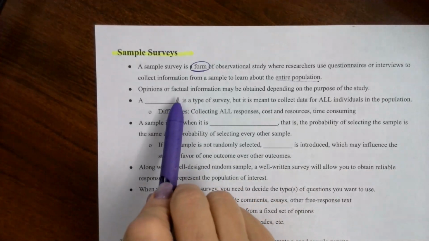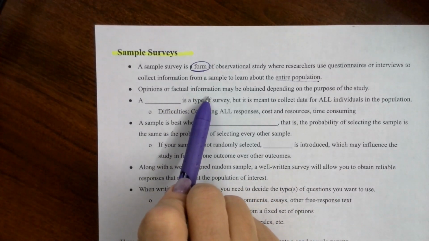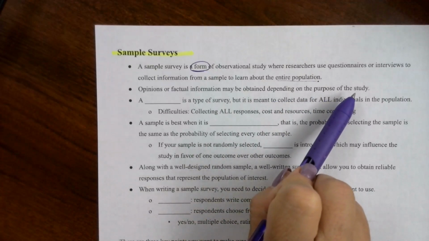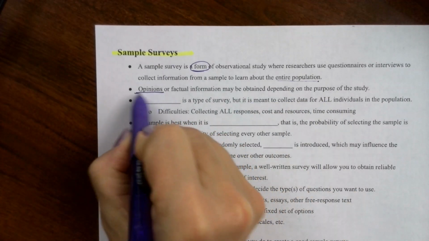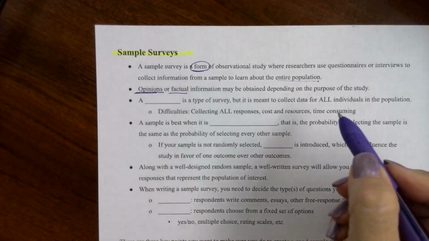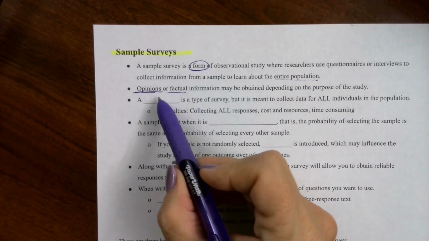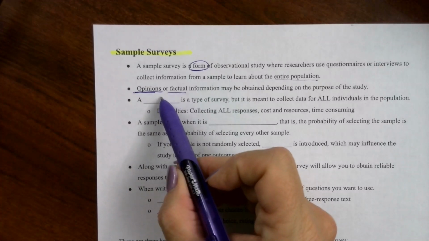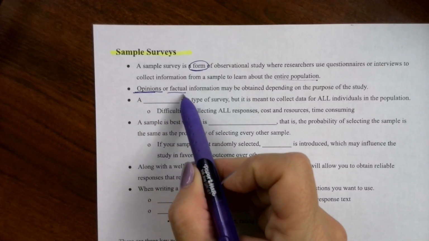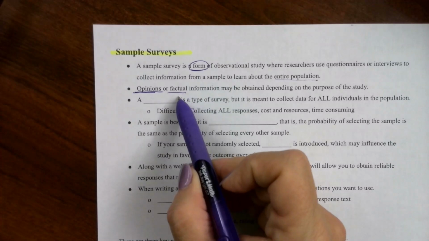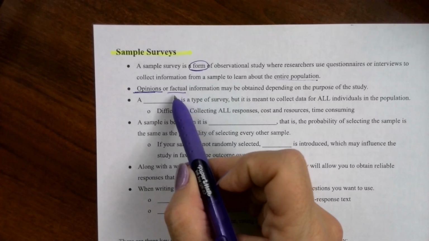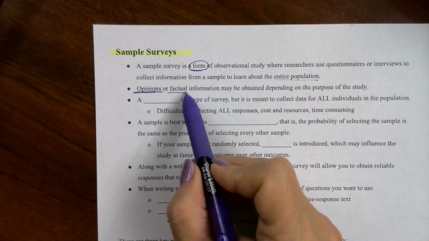Opinions or factual information may be obtained depending on the purpose of the study. So this is important, opinions or factual information. Sometimes you can give an opinion, like what is your favorite type of ice cream? Factual information could be, are you lactose intolerant? Do you have to have a dairy-free type of ice cream? So opinion versus fact.